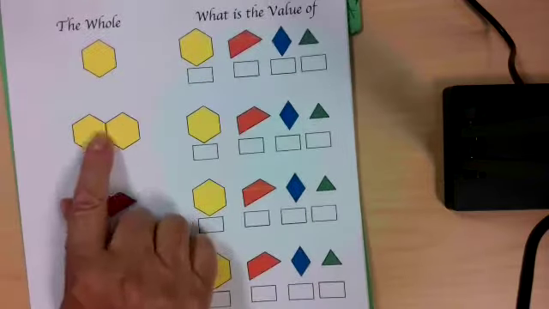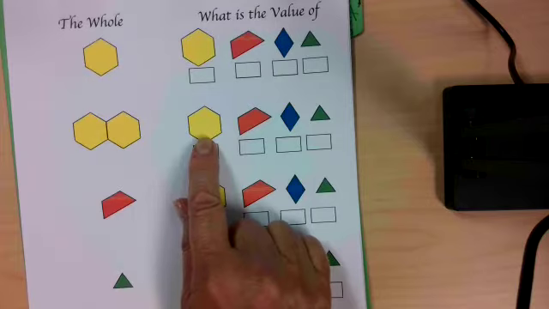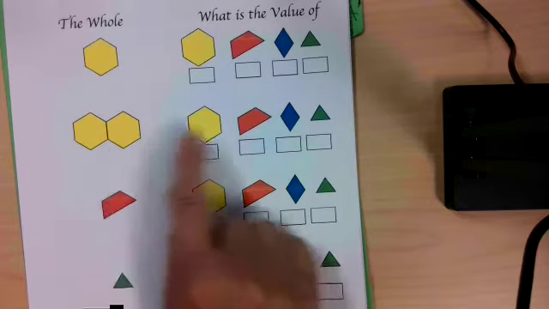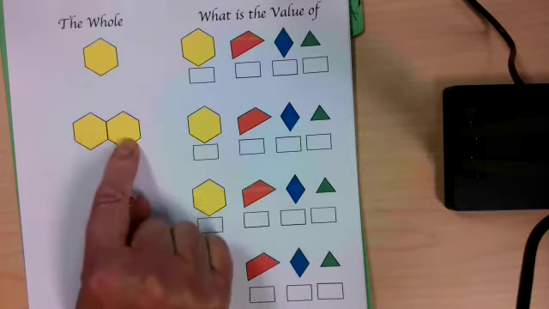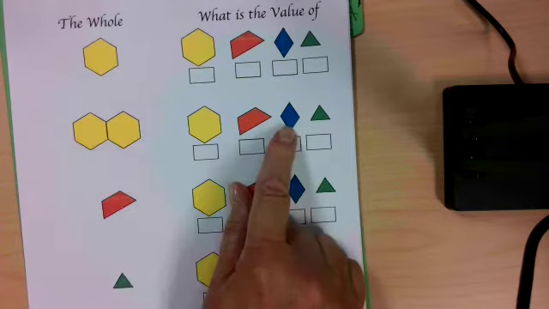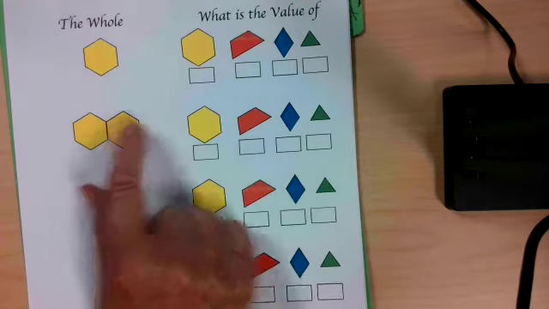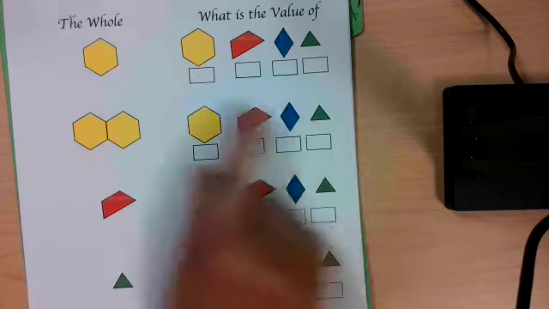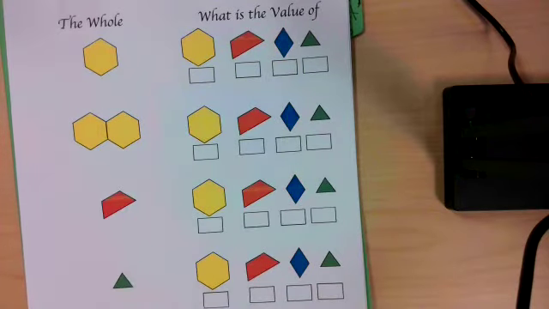But what if this were the whole? Then this would be a half because it's a half of that. This would be a 4th because it would take 4 of those to make that. This would be a 6th because it's 3 here and 3 here. And this would be a 12th because there's 6 here and 6 here.